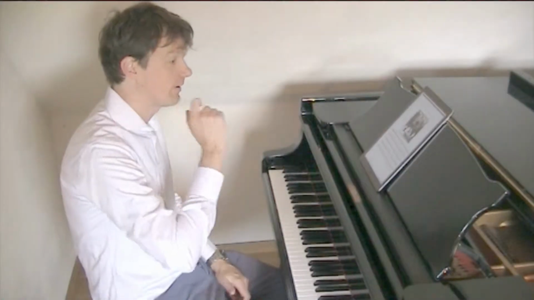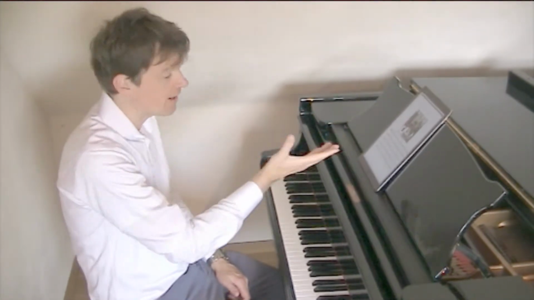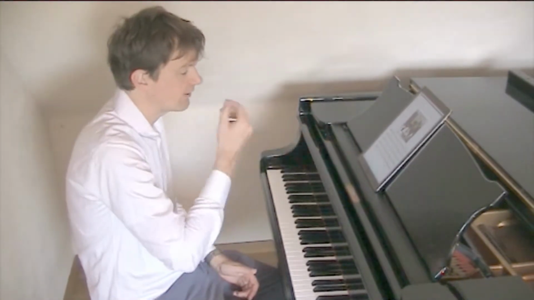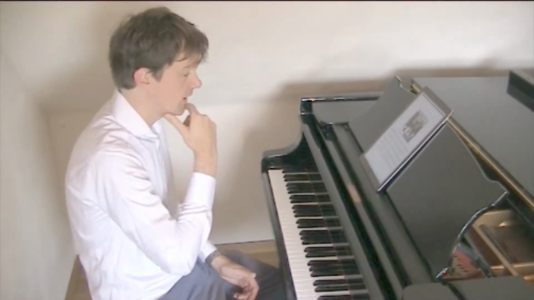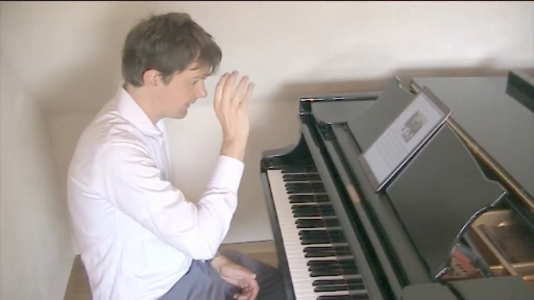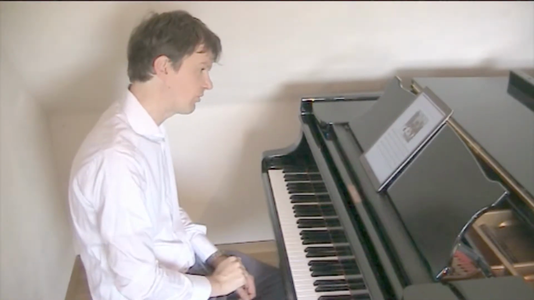Now it can happen that you have a teaching situation and you get a song and you don't have the chords written in the score. Now to find out which chords are suitable for the song, you can just look at the melody and see how the melody is constructed.